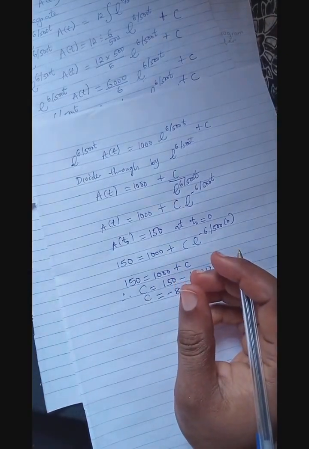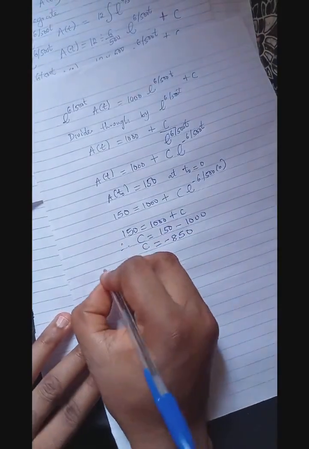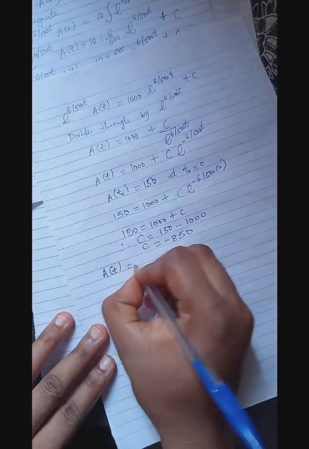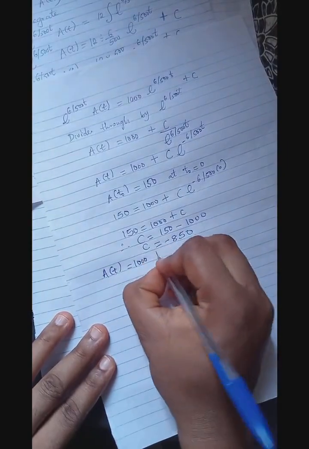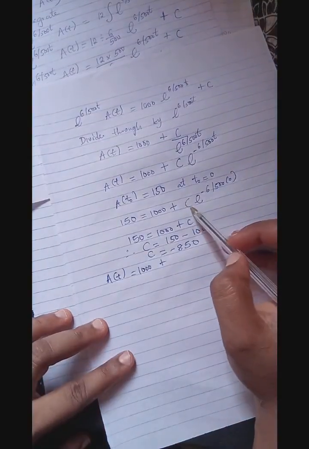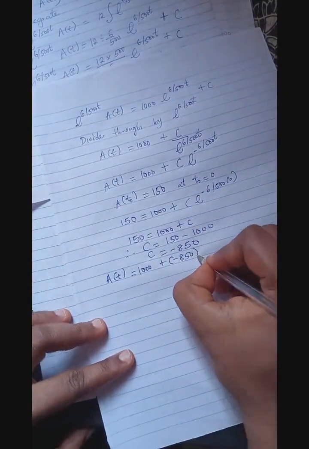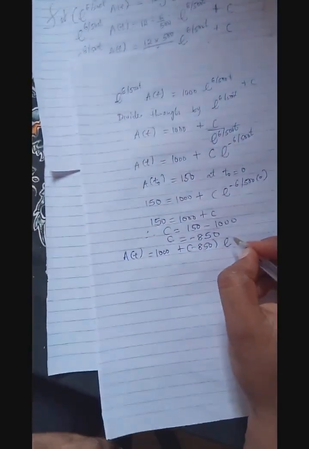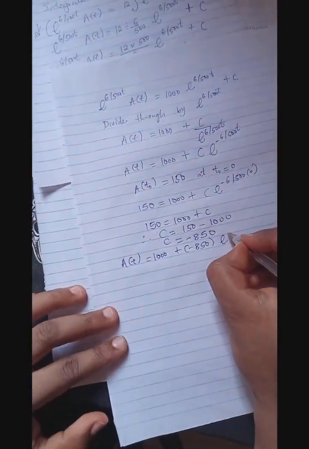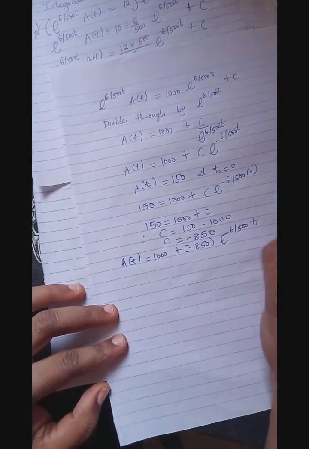Going further, A of t equals 1000 minus 850 e to the minus 6 over 500 t.